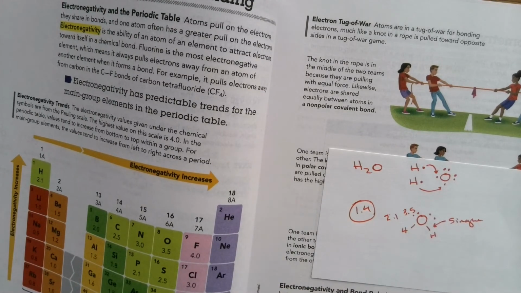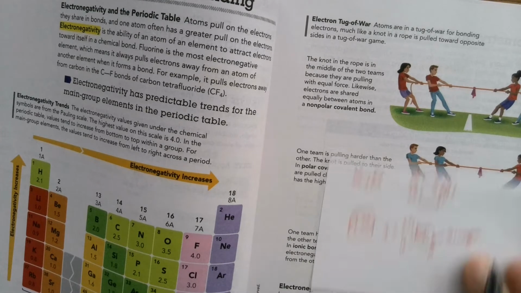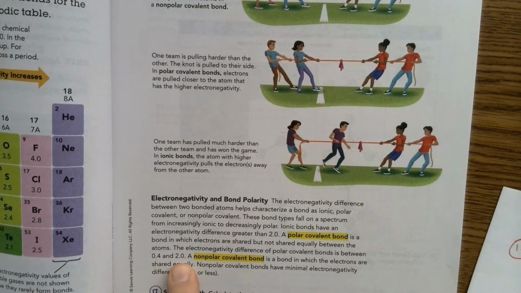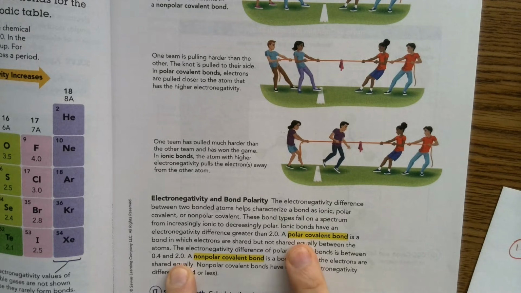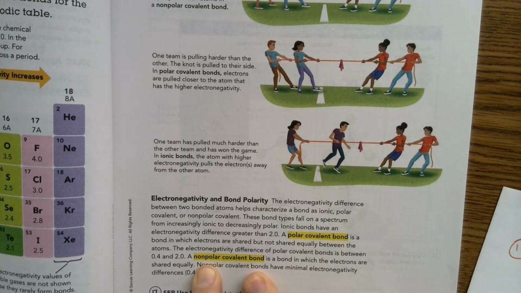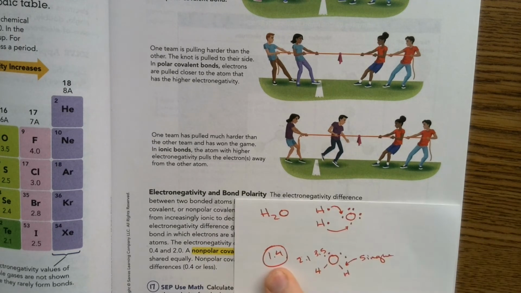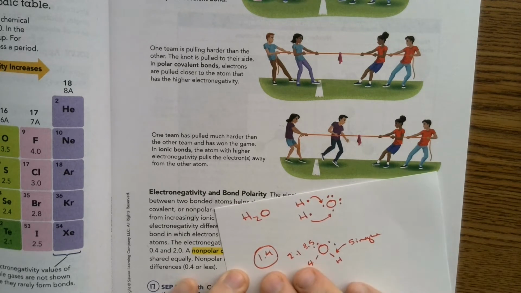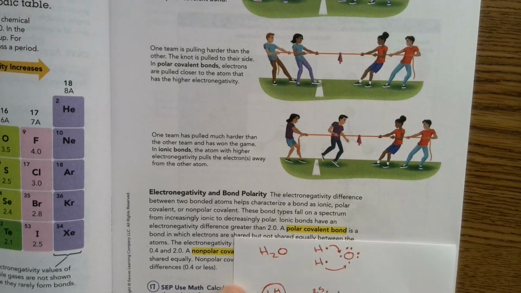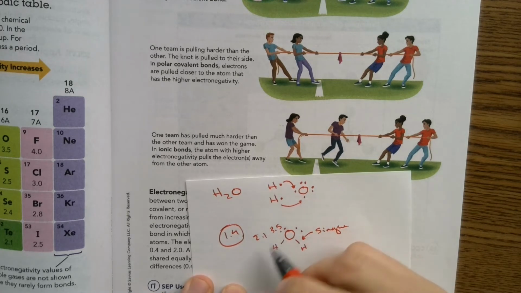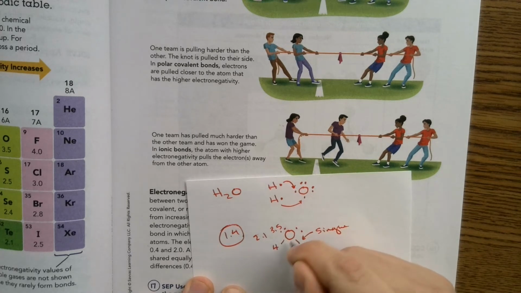Based on our definition of polar and nonpolar, where does 1.4 sit? 0.4 to 2.0 is a polar covalent bond, while a nonpolar covalent bond is something less than 0.4. This is definitely greater than 0.4, and it's not greater than 2, so it's more on the upper end of a polar covalent bond. So that means oxygen and hydrogen don't share equally. This oxygen is actually pulling the electrons closer to itself.